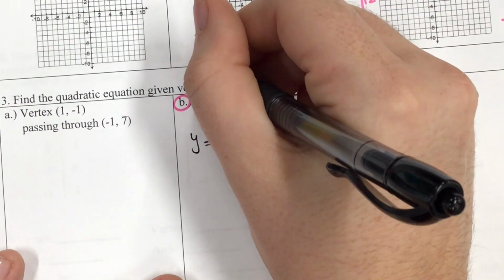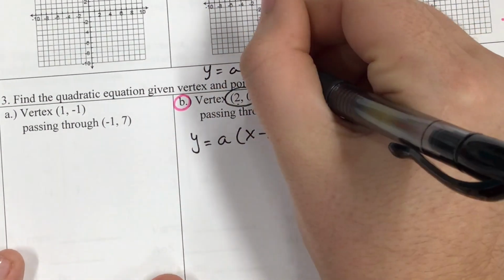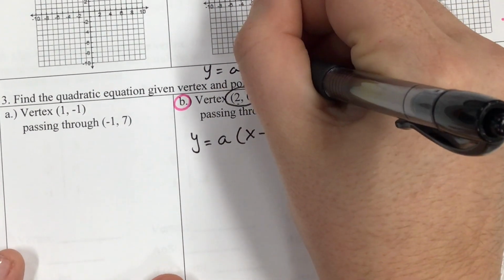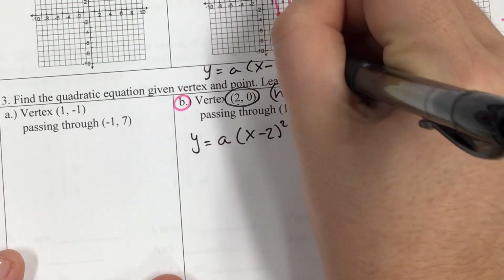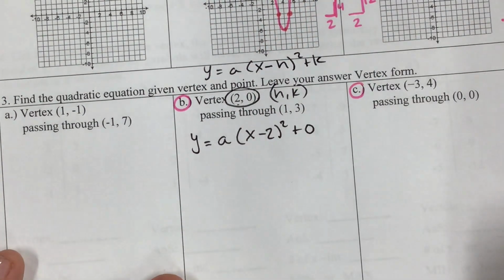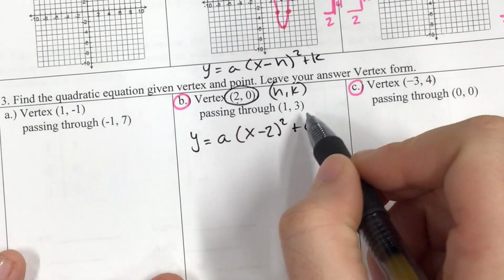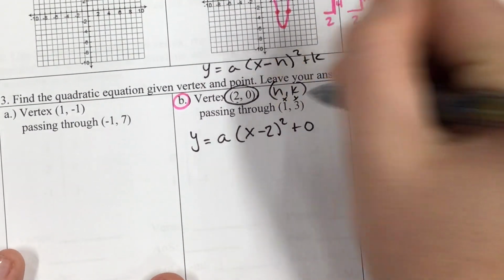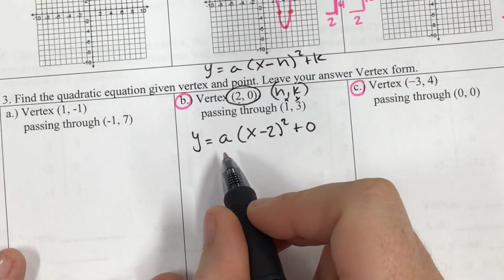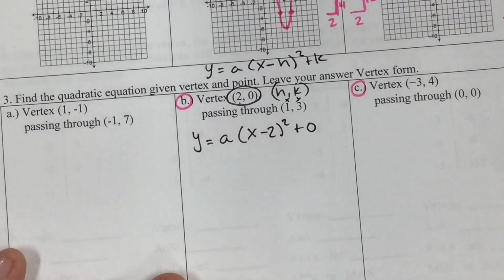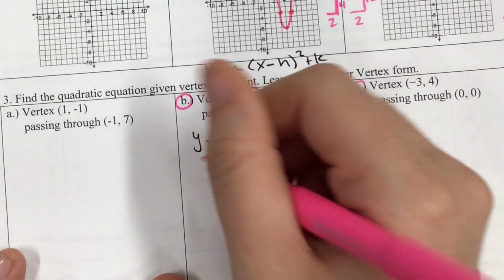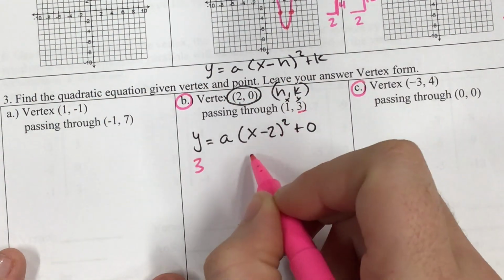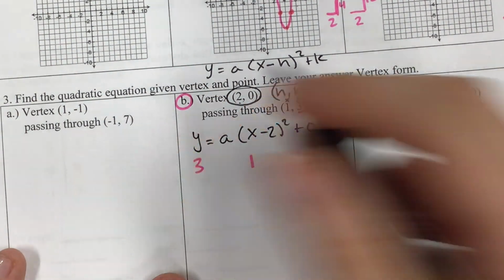Remember, my equation looks like this. Now I know it has to pass through 1, 3. There's my x and my y, but I don't know what my a value is. So I'm going to plug these values in. I'm going to put 3 in for the y. I'm going to put 1 in for the x, and everything else is going to stay the same.